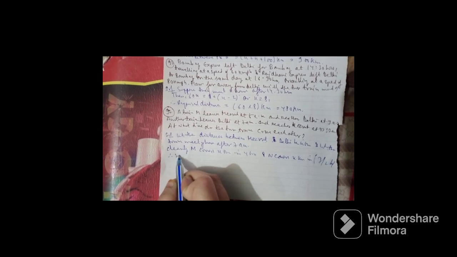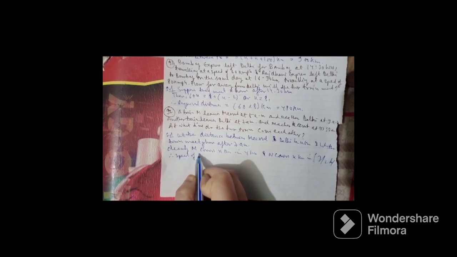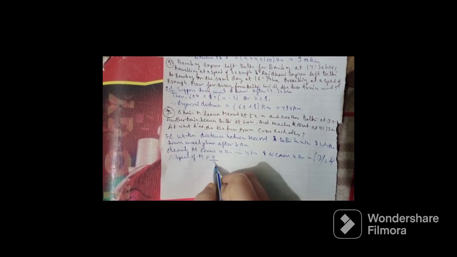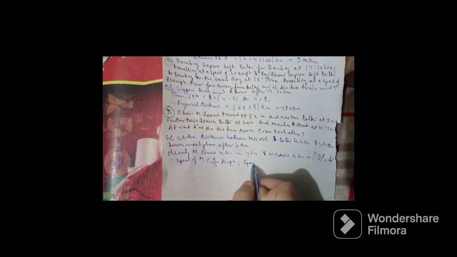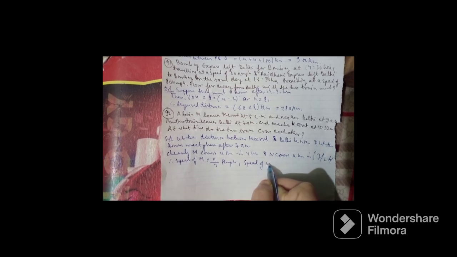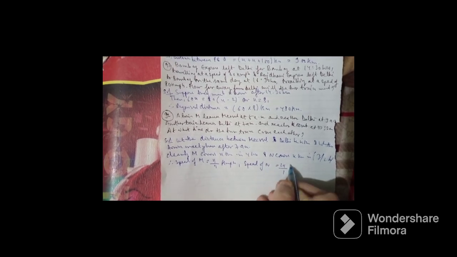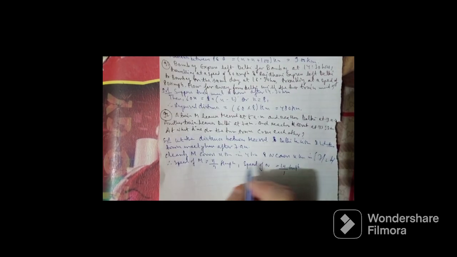So speed of M equals x by 4 kilometer per hour. Speed of N equals 2x by 7 kilometer per hour.